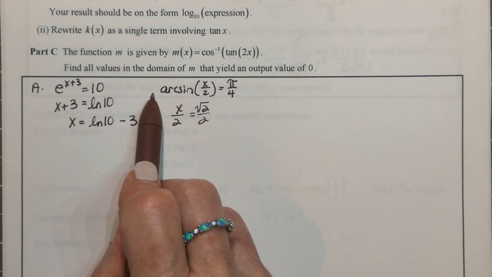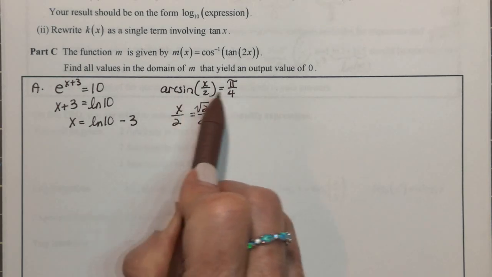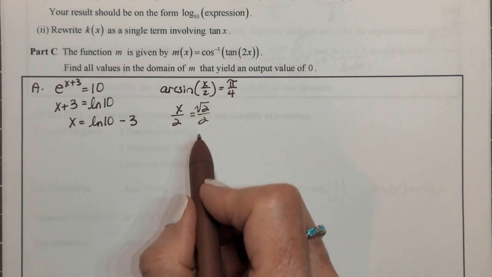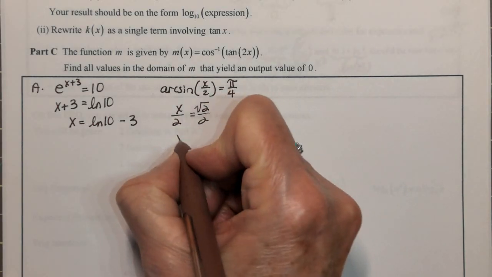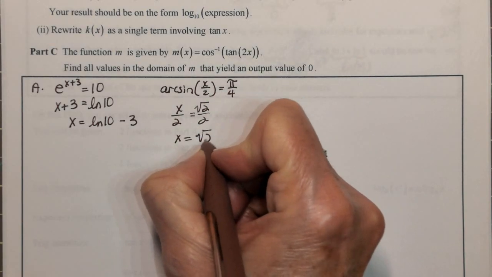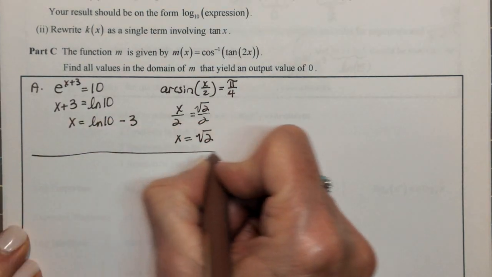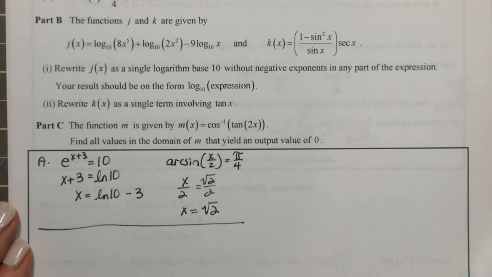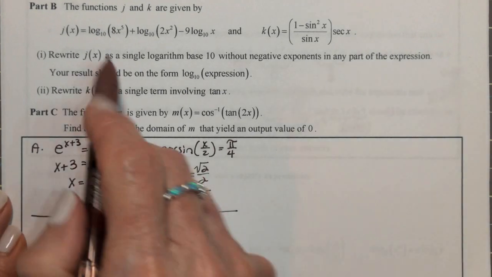Think of it as I'm doing sine of both sides. Now multiply both sides by 2 and we get x is square root of 2. We're done. Not terrible, maybe? Okay, part B.